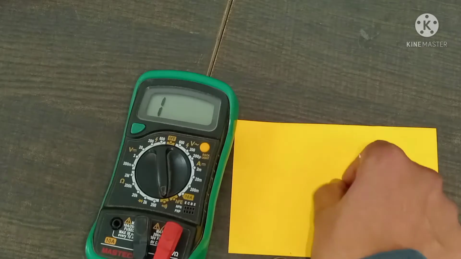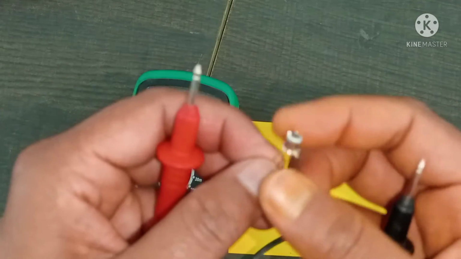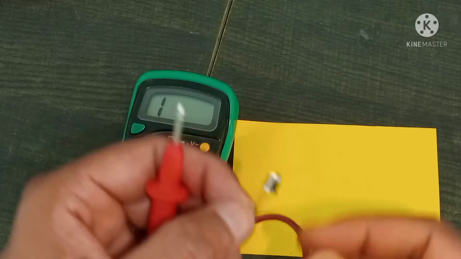In the same way we can test photo transistors also. So this is a photo transistor.